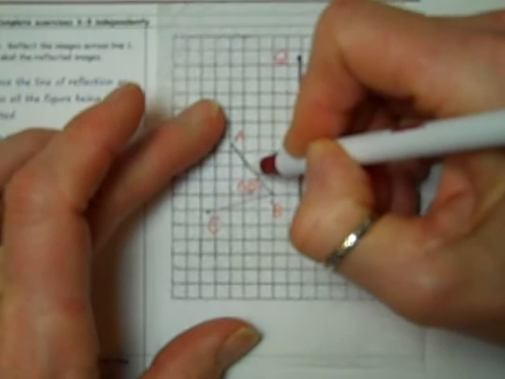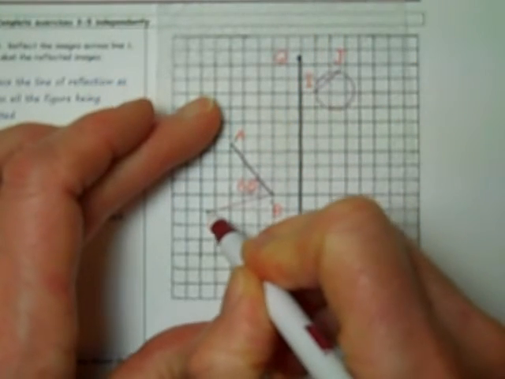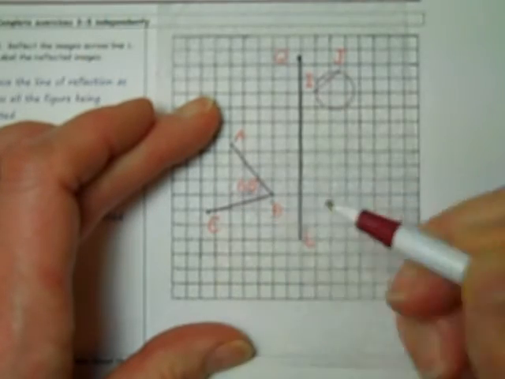First, I'm going to trace the line of reflection as well as the figure being reflected. So I'm going to go ahead and do the angle first. This is called angle ABC. That was step 1, trace the line of reflection as well as the figure being reflected. Step 2, flip the tracing paper left to right. Step 3, keep the vertical line and point Q lined up with the original. Draw and label the reflected image.